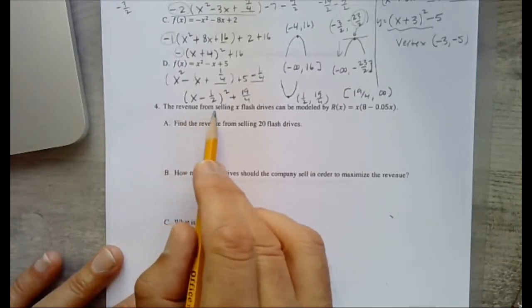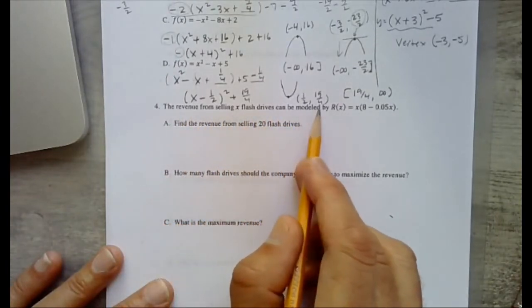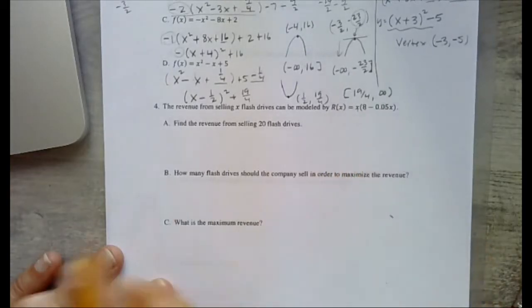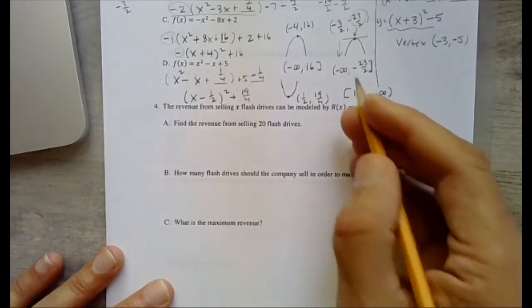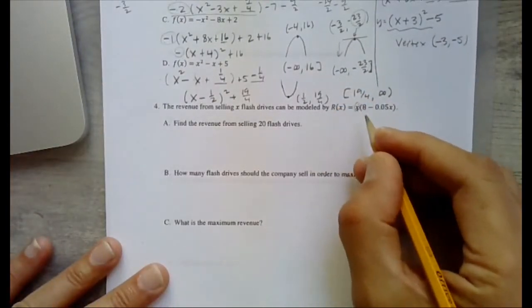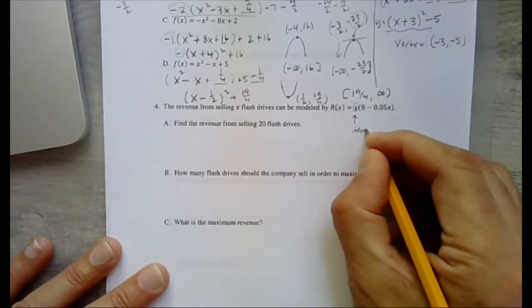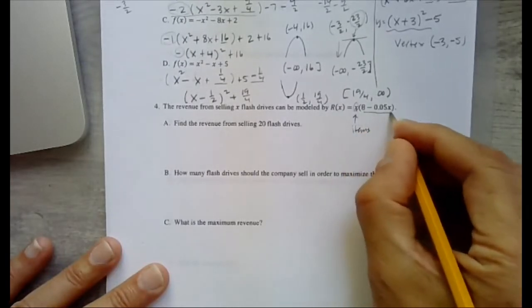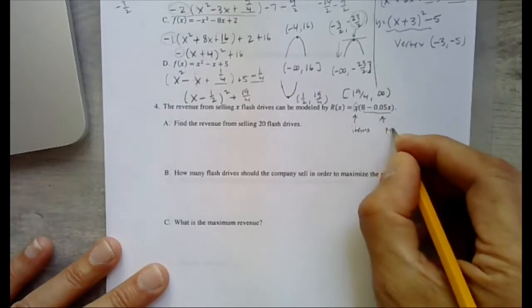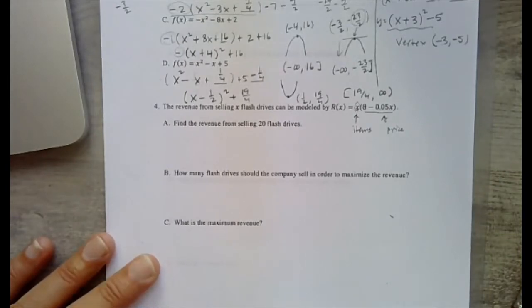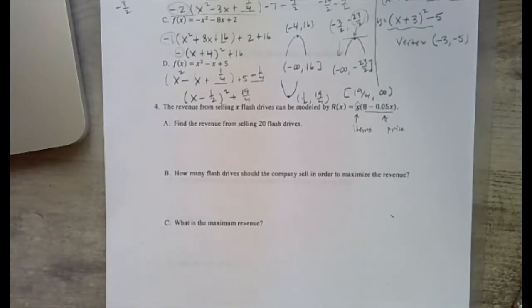Revenue from selling x flash drives can be modeled by R equals x times (8 minus 0.05x). What this represents is, this x is the number of items sold, and this expression here is the price per item. If you take the number of items that you sell and multiply by the price per item, that's going to give you the money that you're going to bring in.